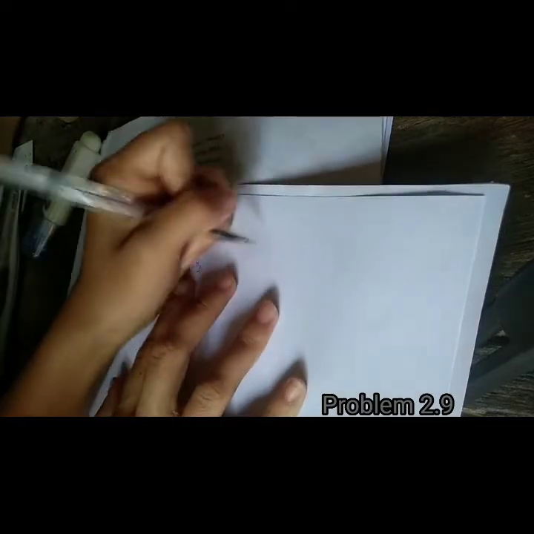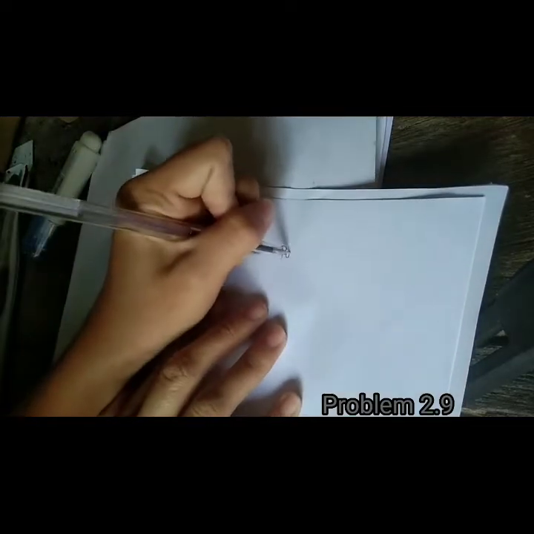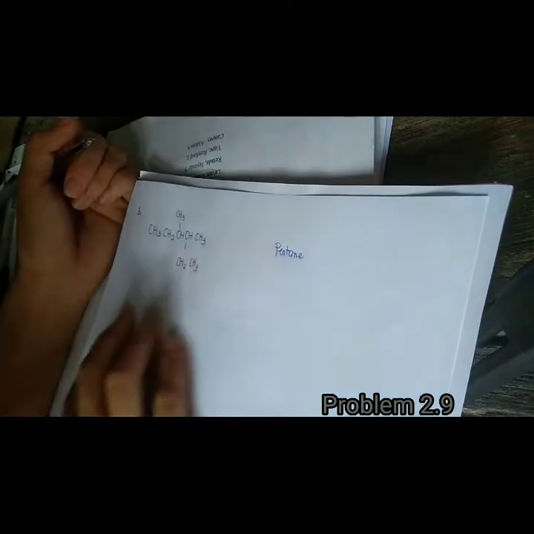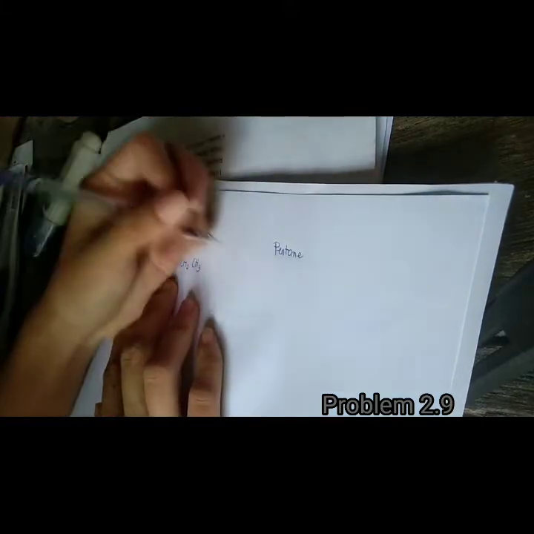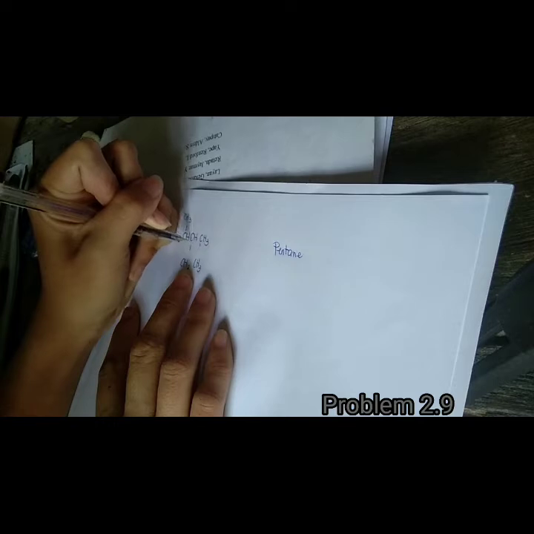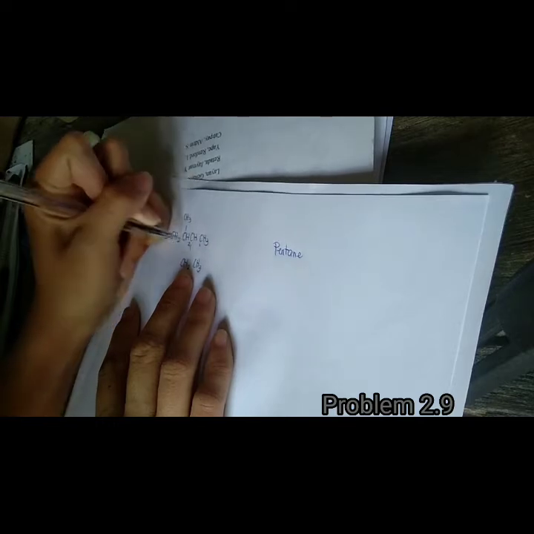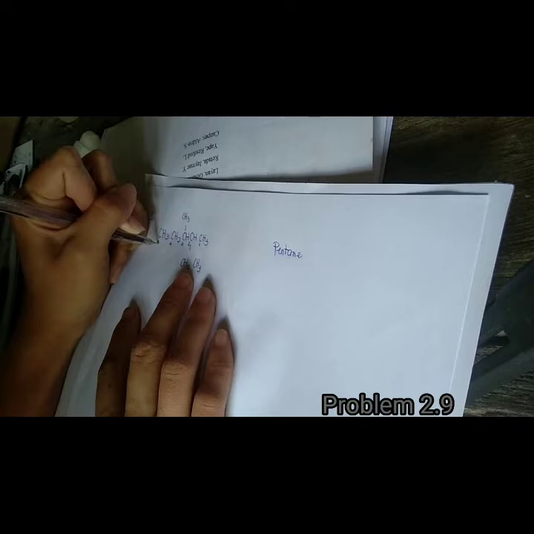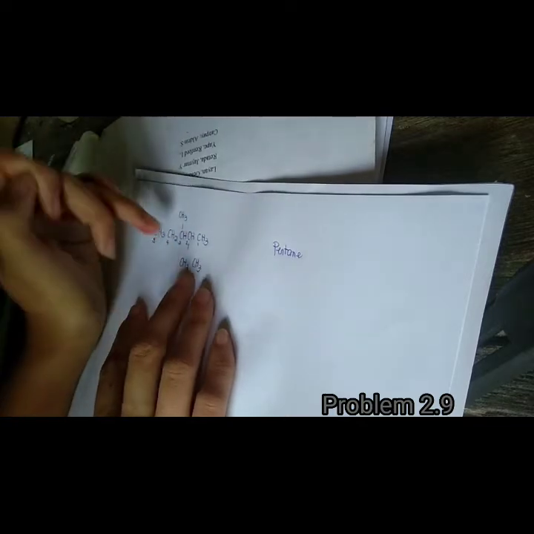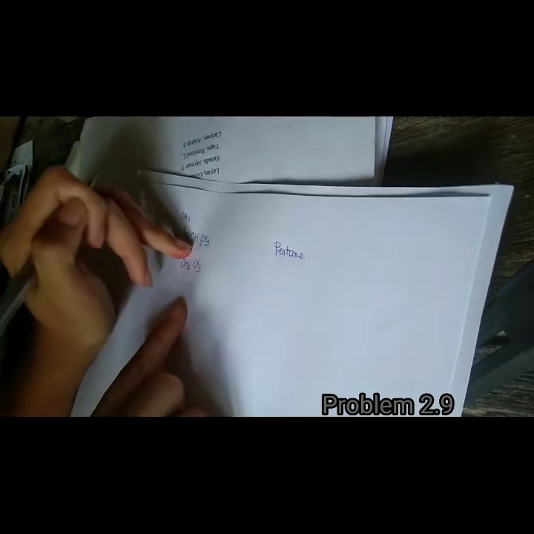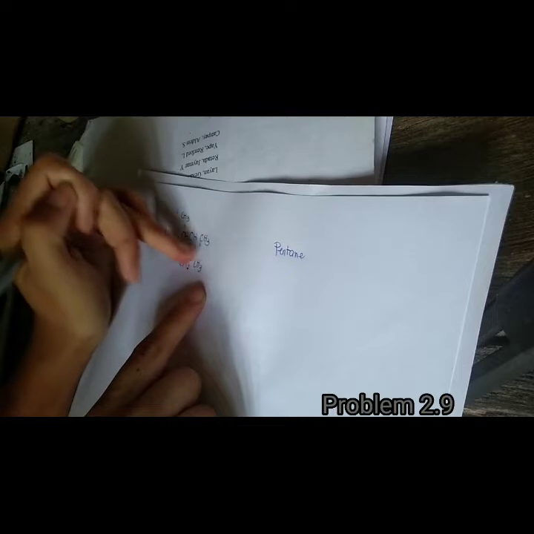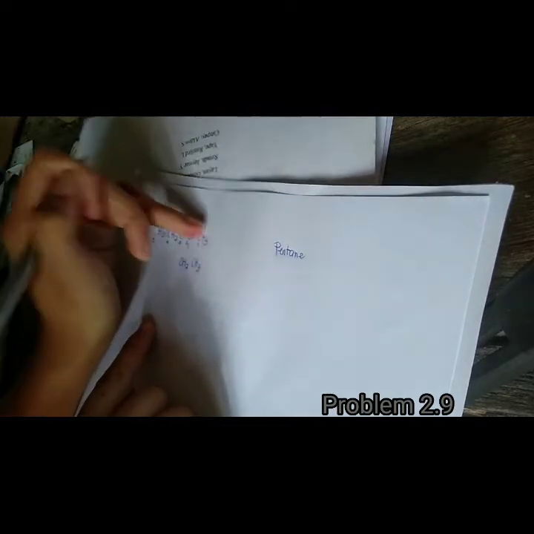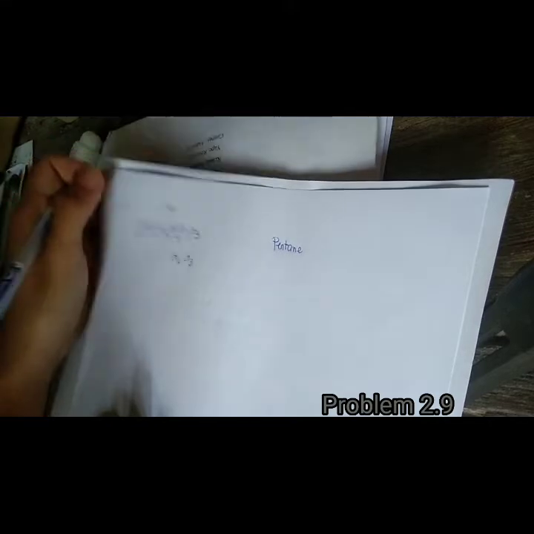Therefore, it is pentane. Then we will number it. I will number it starting here because this is the nearest to the first carbon.